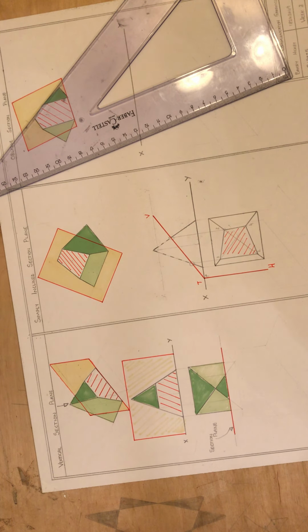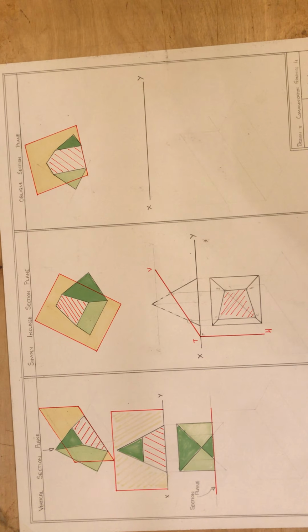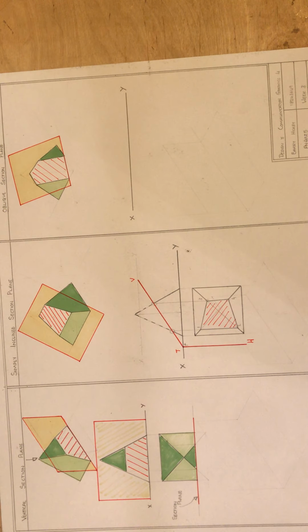Okay. So now on to the oblique section plane over here. I find the oblique section plane the most difficult to visualize, as it isn't parallel to either the vertical plane or the horizontal plane.